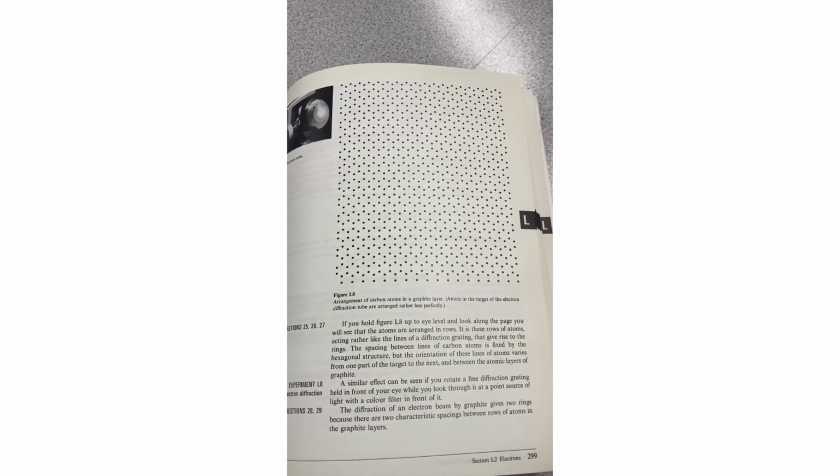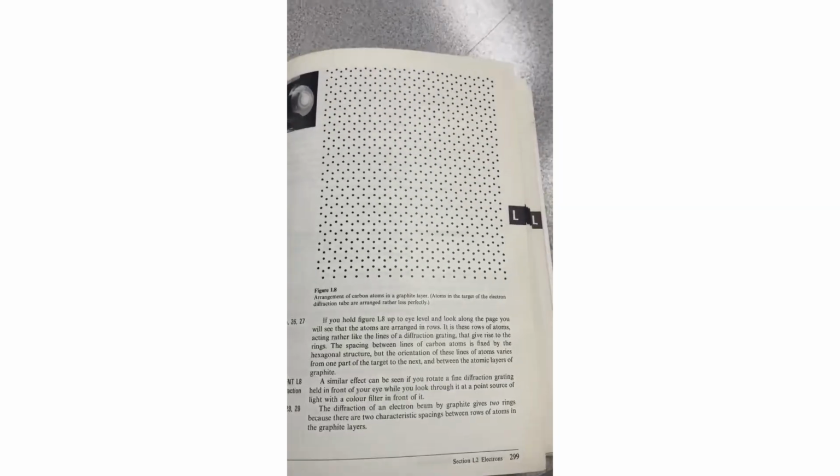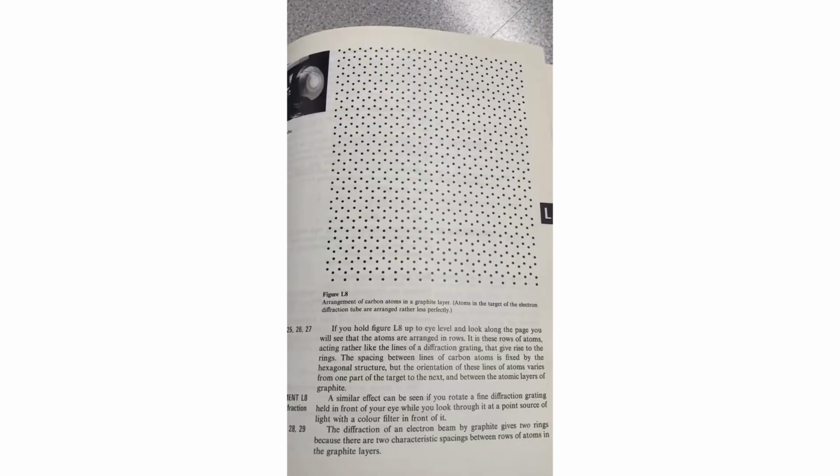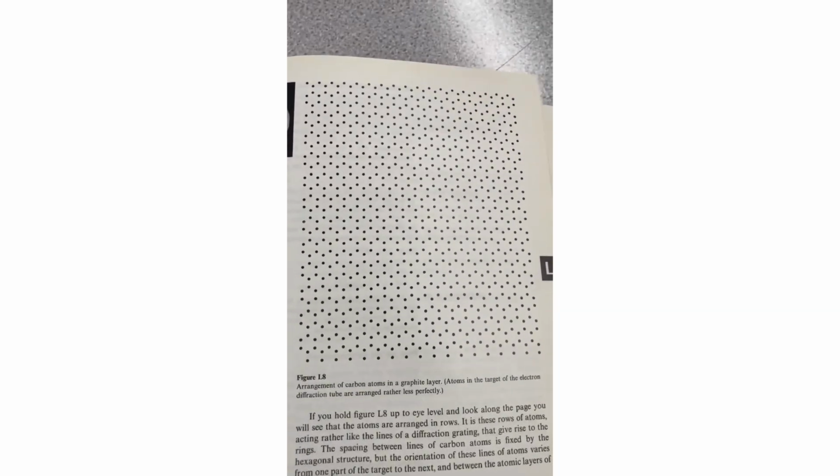The old Nuffield Advancing Physics textbooks have a good explanation of what is happening on this diffraction pattern. So we can see they've printed a grid of dots in hexagonal patterns like the atoms in a film of graphite. And the idea is, we know that a diffraction grating is lines that are very close together, several per millimetre.